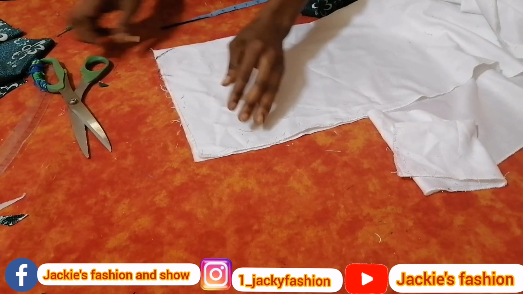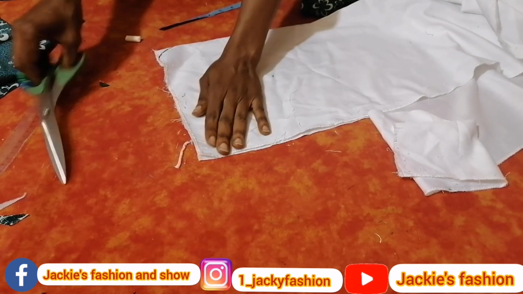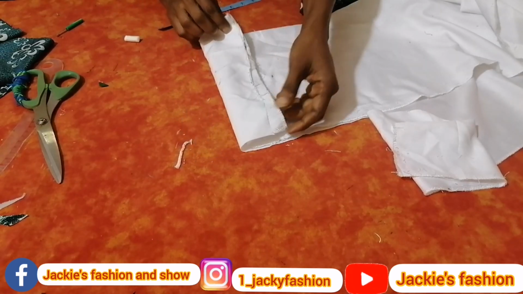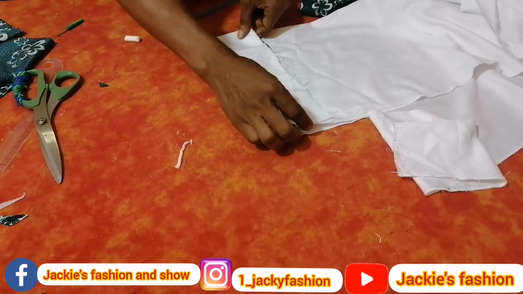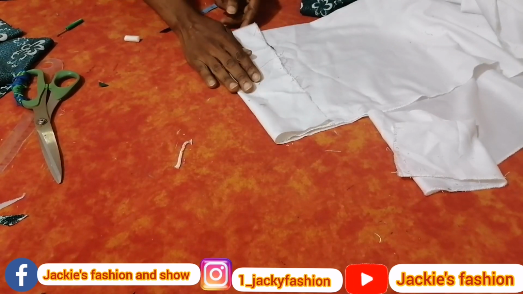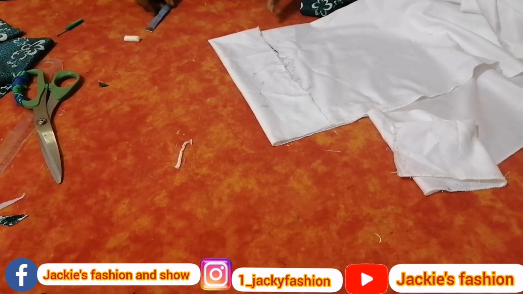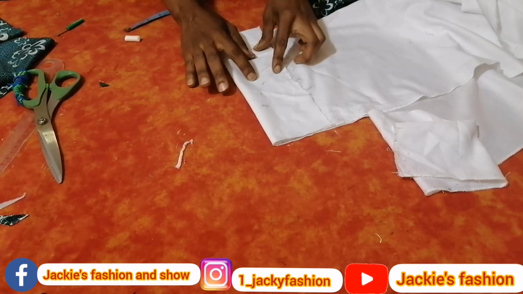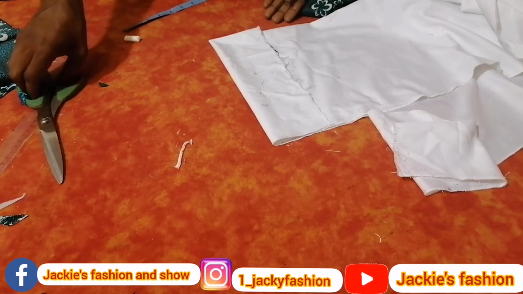So I'm going to fold it like this because I'll be making 2 sleeves. I need it for 2 sleeves. So yeah, you ask why did I do it like that? Because one side I fold it into 2. One will be for the other sleeve and the other one for the other sleeve.